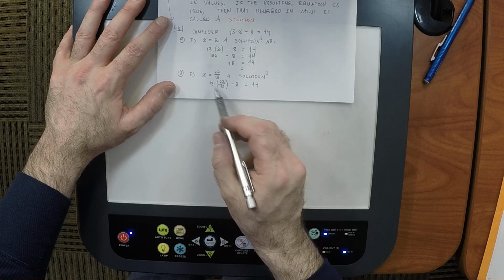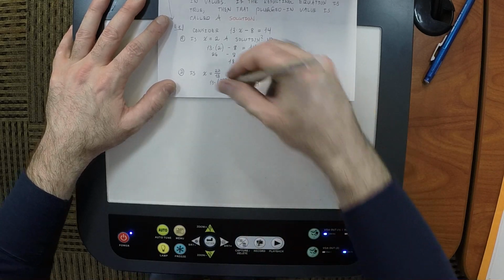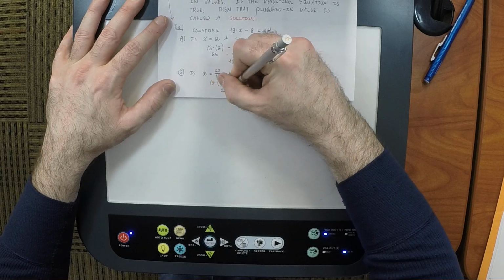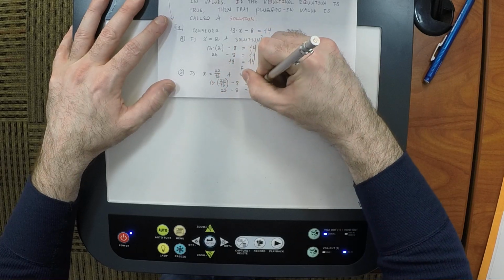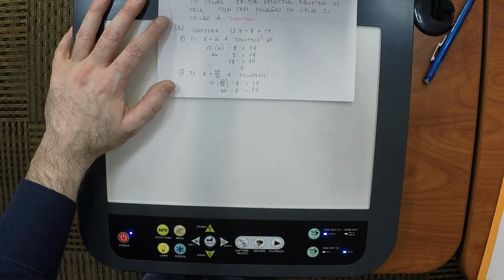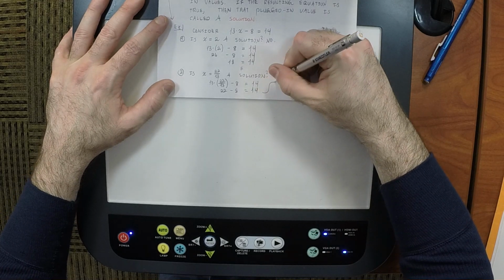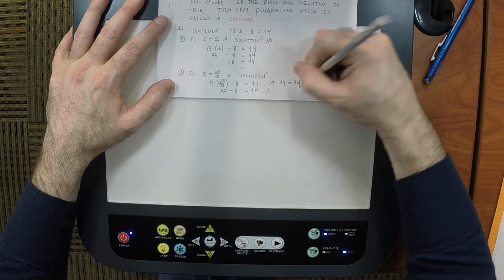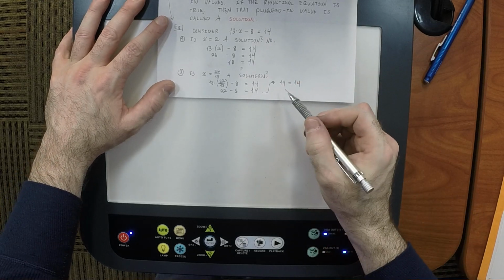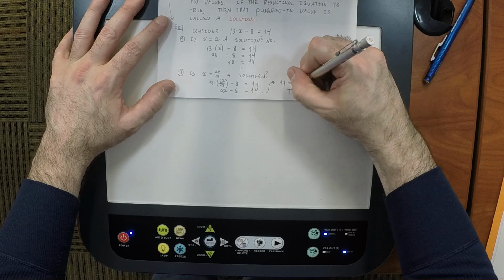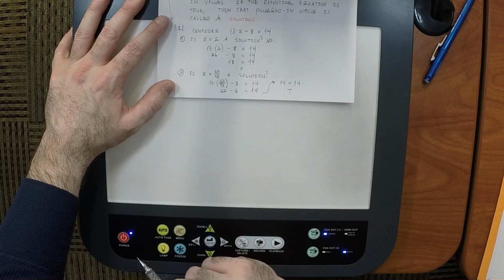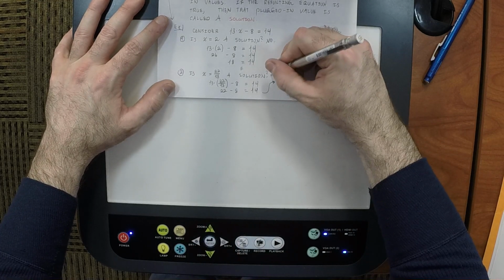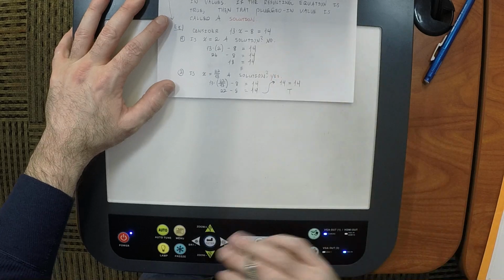So now the 13s cancel, so that you get 22 subtract 8 is 14. And then what is 22 subtract 8? Well, it's 14. So this now reads 14 equal 14. And what is the value of this equation? True. So what's the answer to the question? The answer is yes. It is.